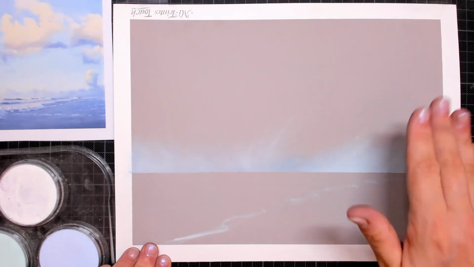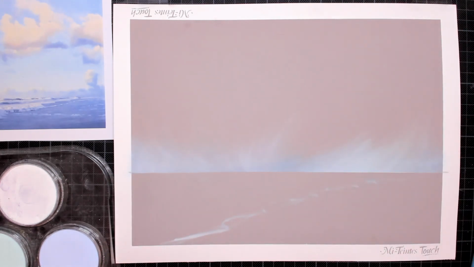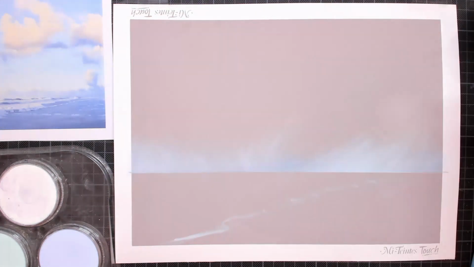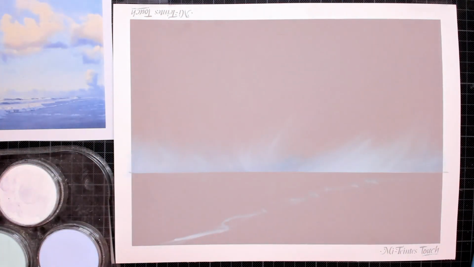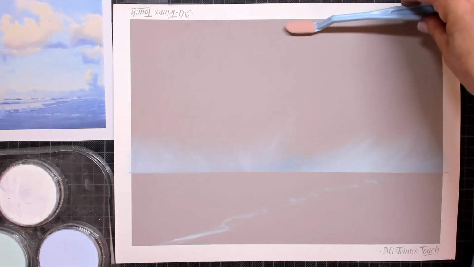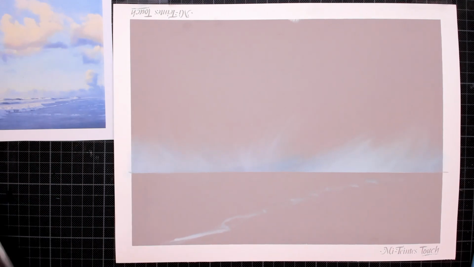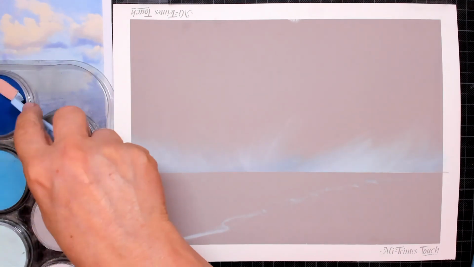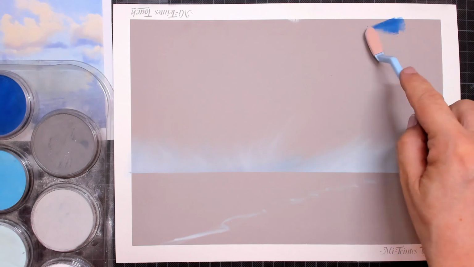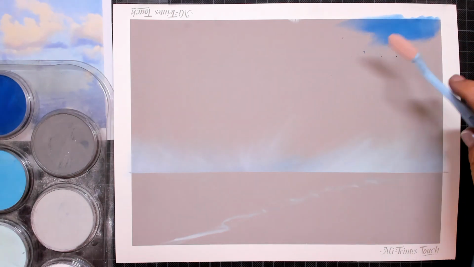So on the top part we have a huge amount of paper that we can use to create sky and clouds. And then we have a tinier space for creating sea and waves, and a shallow layer of water there on the right side. So let's see what the Panpastel can do for us.